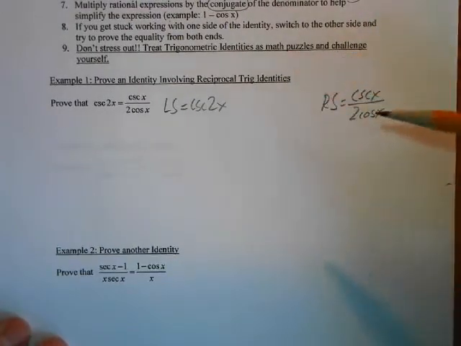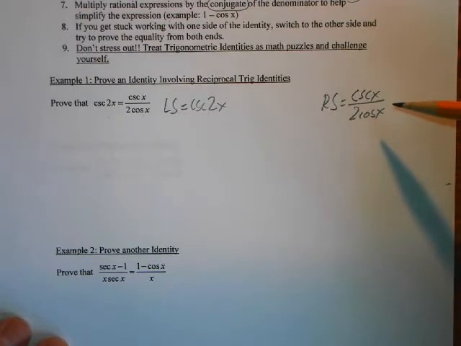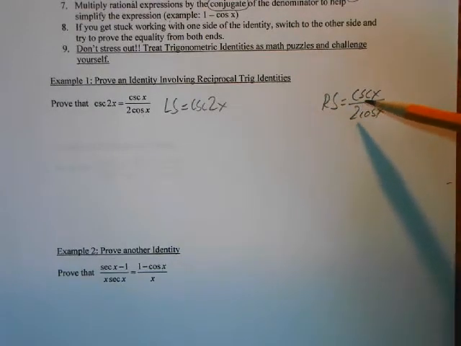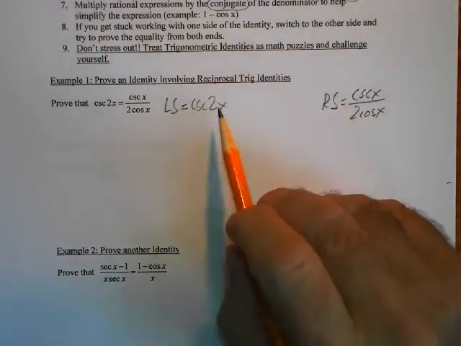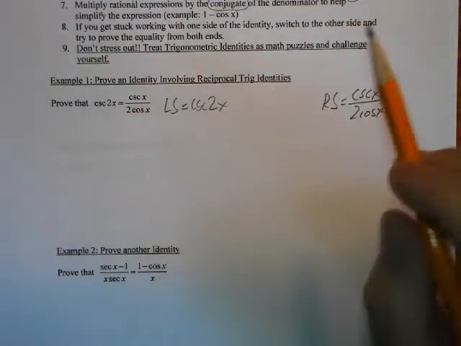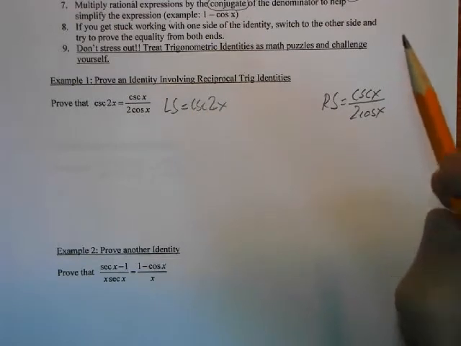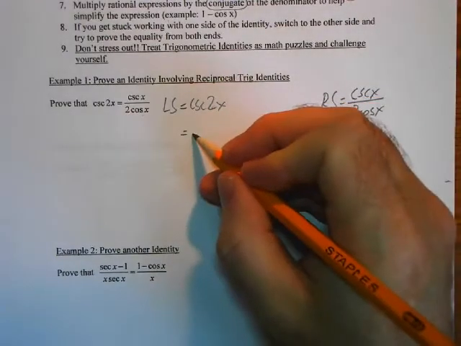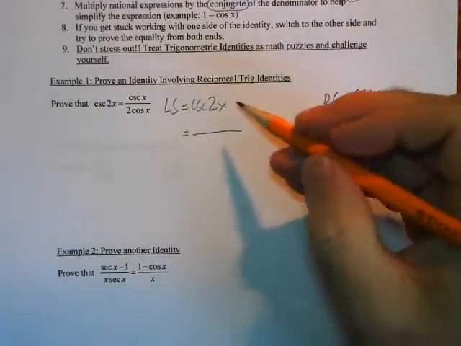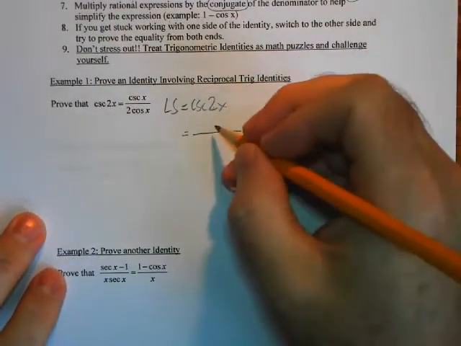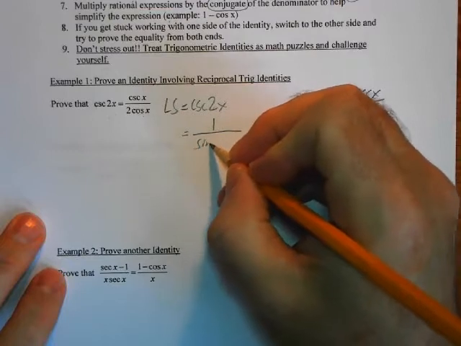Okay, so again, remember the first thing is try to pick the side that's most complicated. Now you may look at this and go, well, they both look pretty complicated. So my next thing would be, is there any basic identities I can use right off the bat? And I see this 2x here and say, well, that's a double angle. So I don't have a formula for cosecant of a double angle, but I definitely have one for sine. So I'm going to change the cosecant into a sine. So cosecant of an angle is equal to 1 over sine of that angle. So it's 1 over sine 2x.